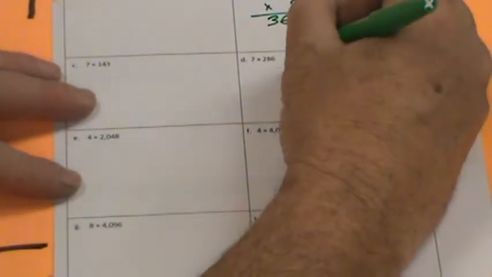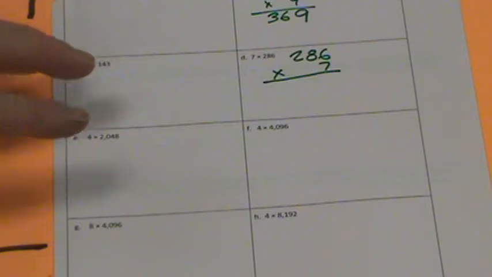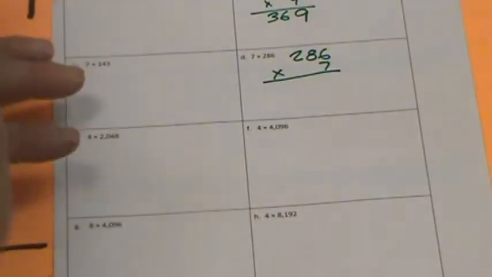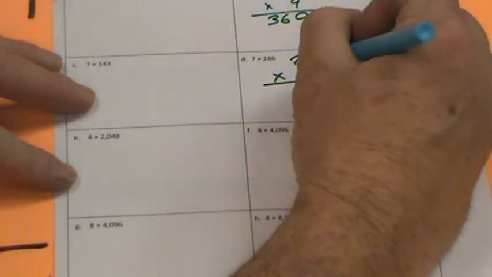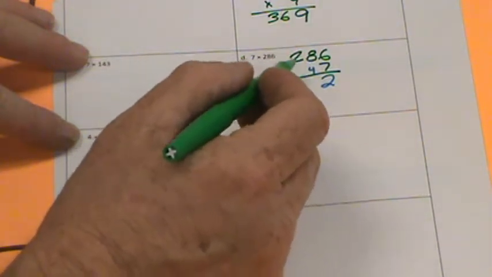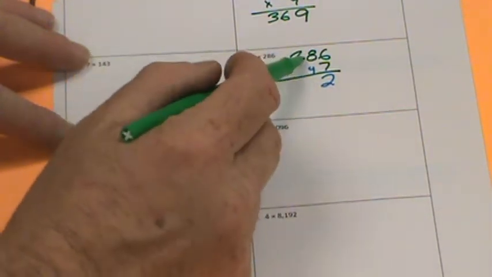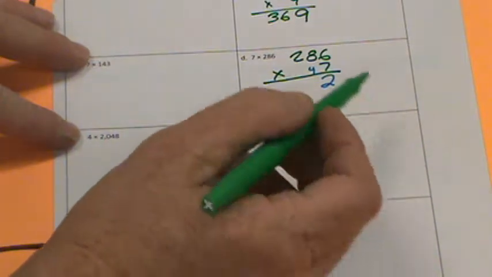Let's go down and do D. 286 times 7. A little more complex going on here. 6 times 7. What is 6 times 7? It is 42. There's my 2. There's my little 4. Come back up here and we say, okay, 8 times 7. Well, it's actually 7 times 8 tens, or 80 times 7. So we're going to have to think about it in those terms, okay? So 8 times 7, 80 times 7, 7 times 8 tens is 560.